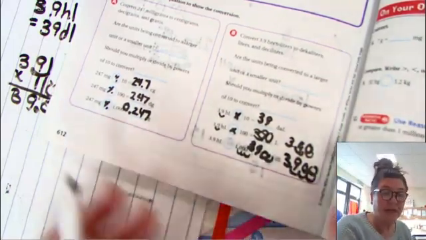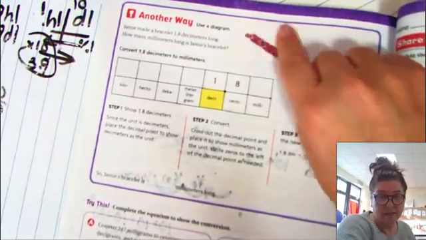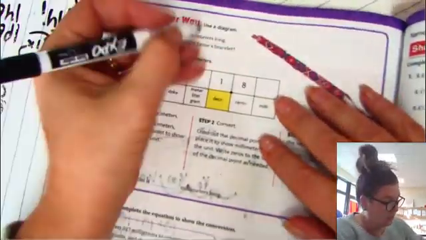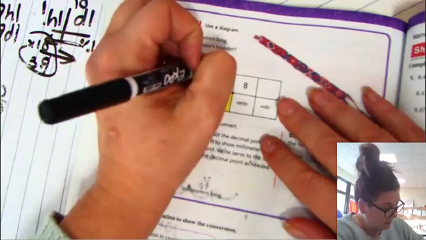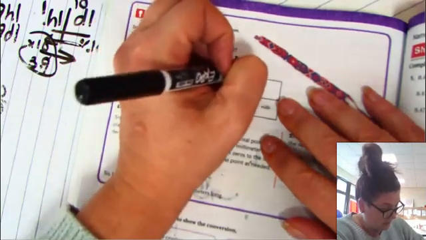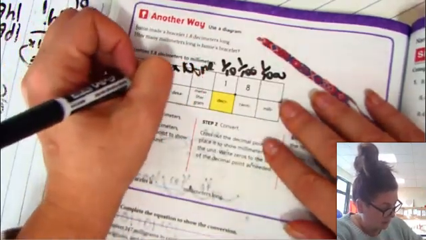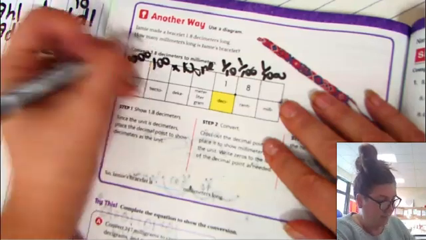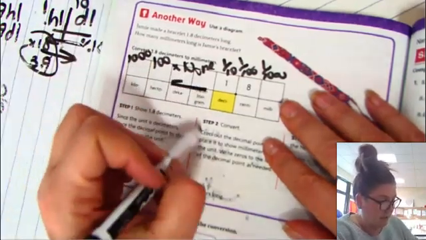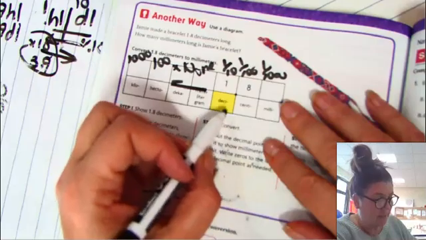All right, guys. So in class, we're going to keep working on this. The biggest thing is really getting a handle on this place value chart, which is like your ones, your tenths, your hundredths, your thousandths. Your tens, these are your hundreds, and these are your thousands. This could be 10 times more, 10 times less.